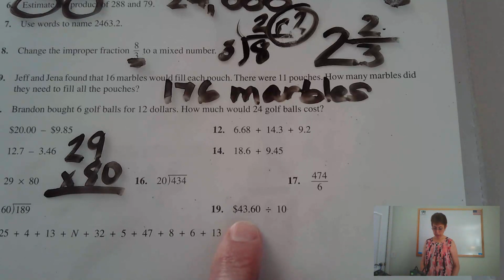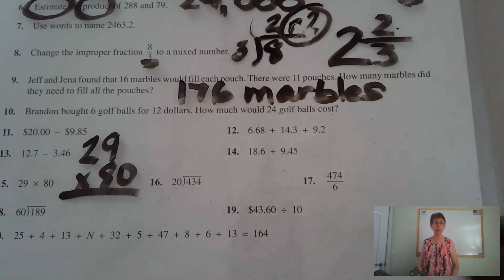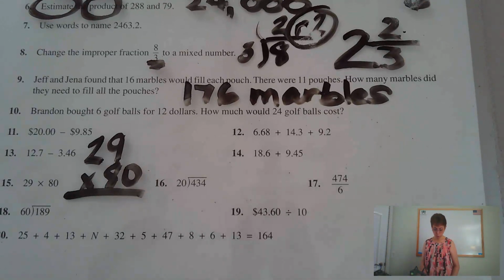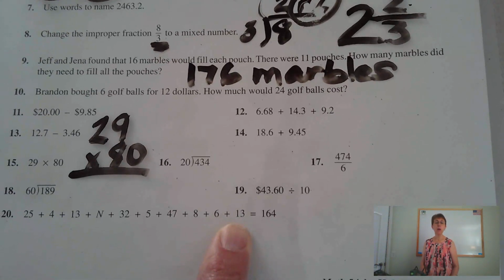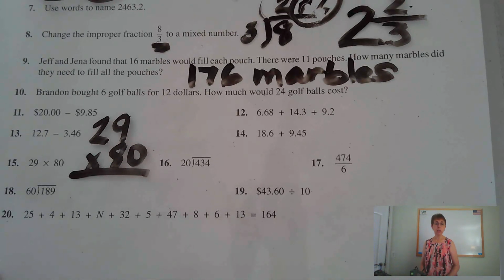And watch, because you are working with dollars and cents, so you want to see that in the quotient as well. And then number 20, you have a rather long problem. And you do have 2-digit numbers, so it would be best to set this problem up vertically so that you can line everything up. In this case, you line up according to the ones place.